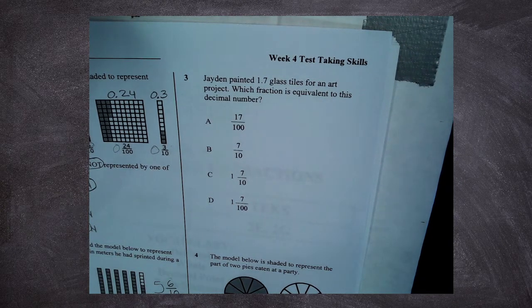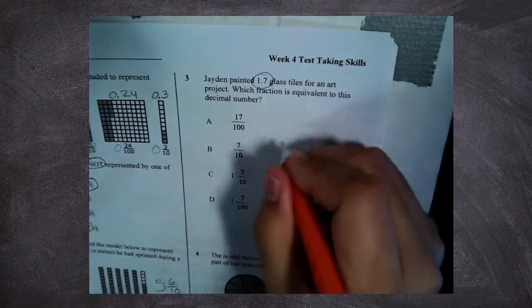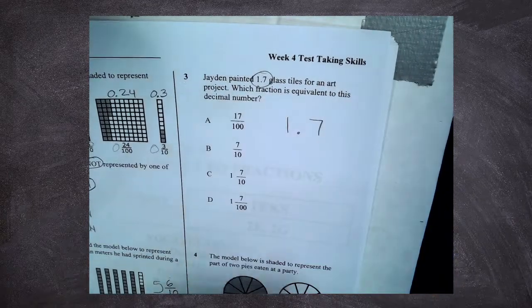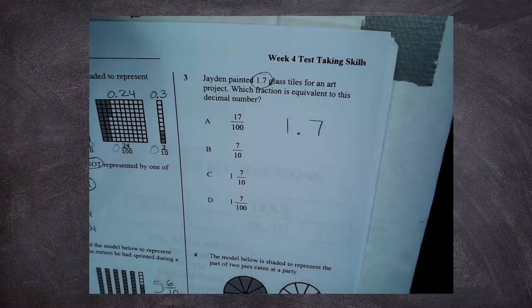Jaden painted 1.7 glass tiles for an art project. Which fraction is equivalent to this decimal number? So here's my decimal, 1.7. And they want me to change that into a fraction.